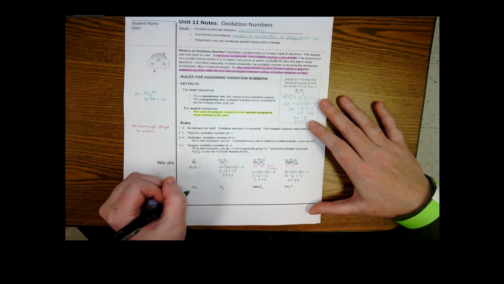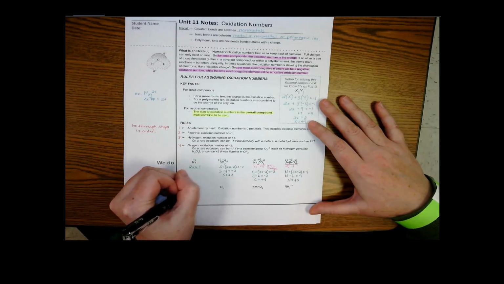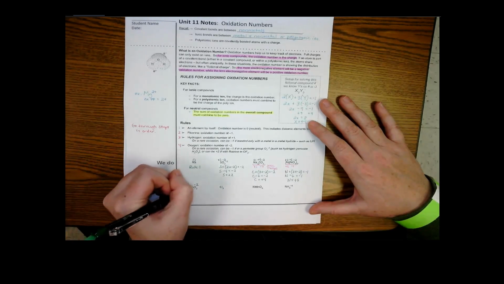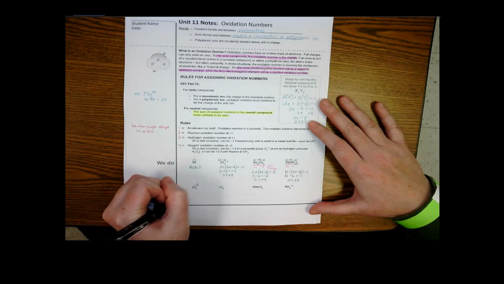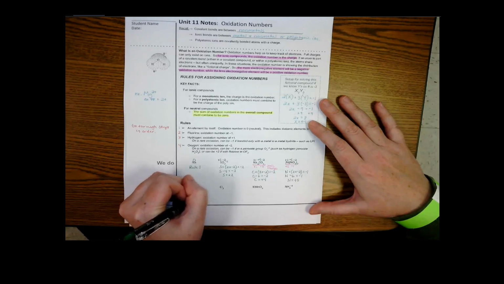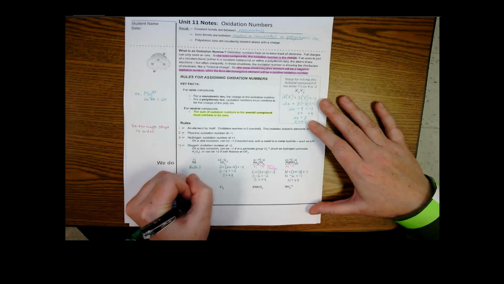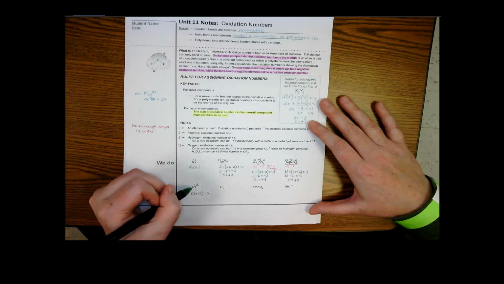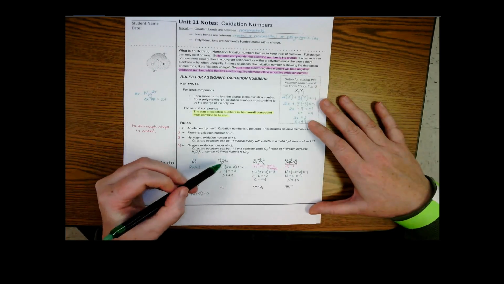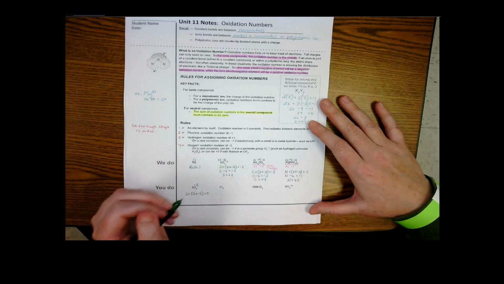Alright, so if we're going through the rules, oxygen has a -2. We need to figure out the sulfur. So sulfur plus 2 oxygens that have a -2 charge is going to be equal to 0. This time we're setting it to 0 because this compound doesn't have an overall charge like it did up here.